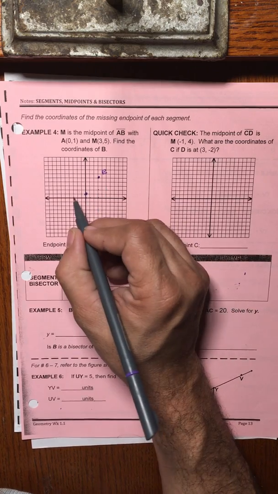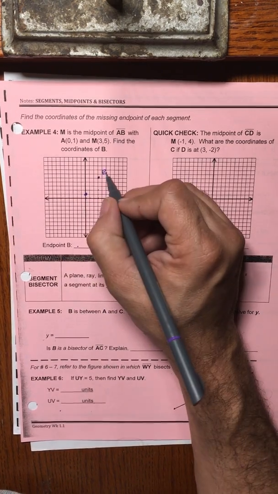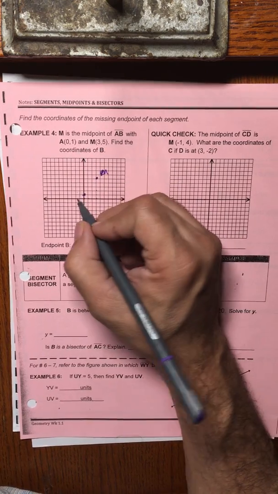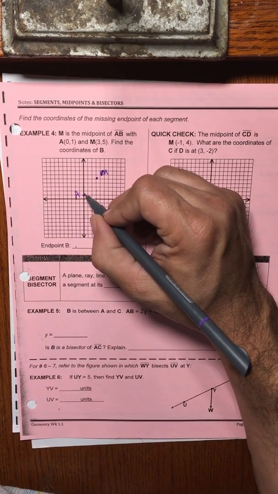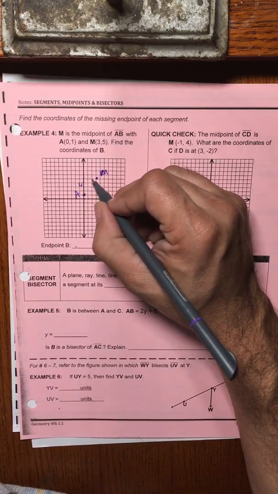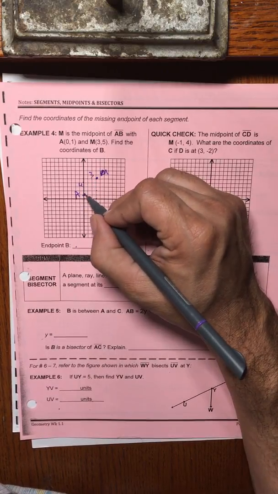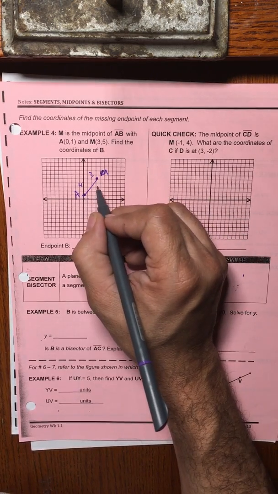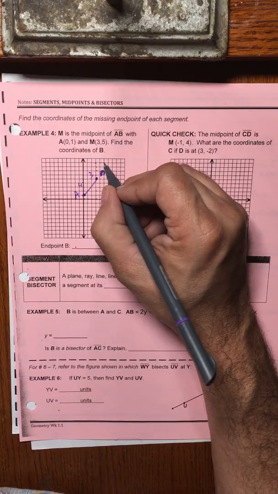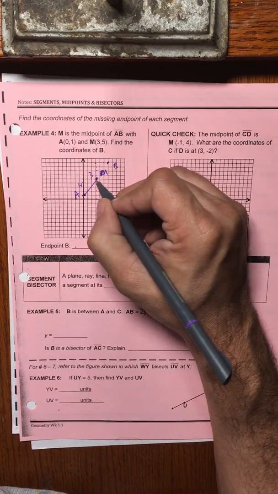This is M. So, where's A? That's A. So I need to know 1, 2, 3, 4. That's 4. 1, 2, 3, 3. So this is a distance of 5. I need to go 1, 2, 3, 4. 1, 2, 3, and that's B.